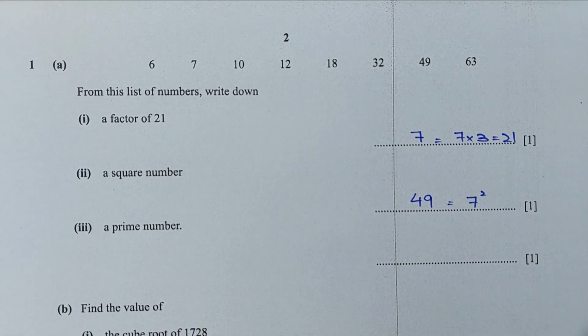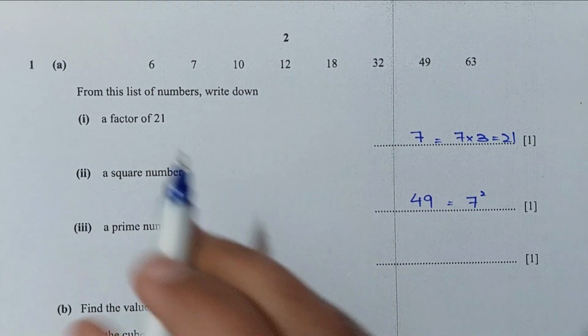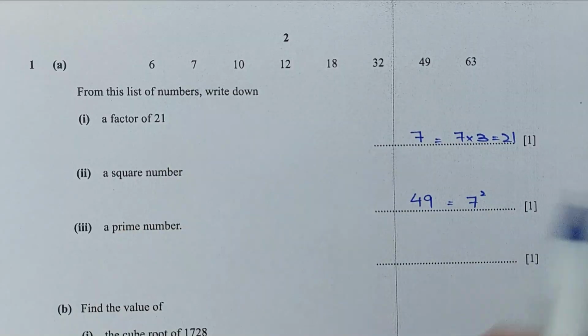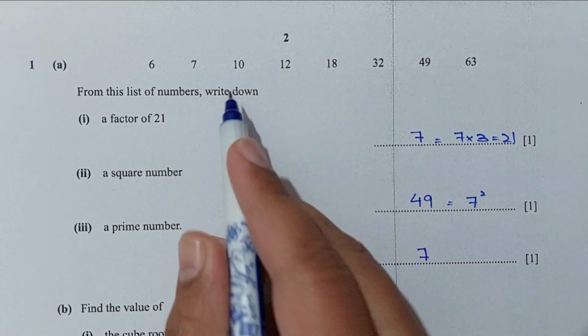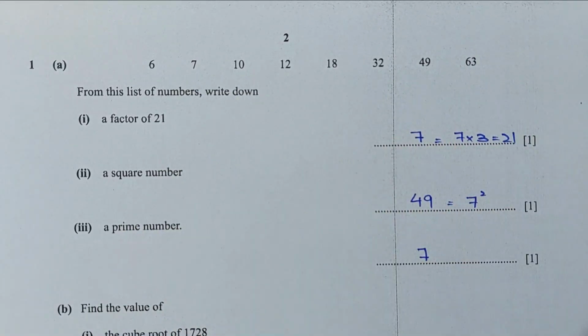Number 3, a prime number. A prime number is a number that has only two factors, 1 and the number itself, right? 6 is not prime. 7 is a prime number. 10 is composite, and so are 12, 18, 32, 49 and 63.